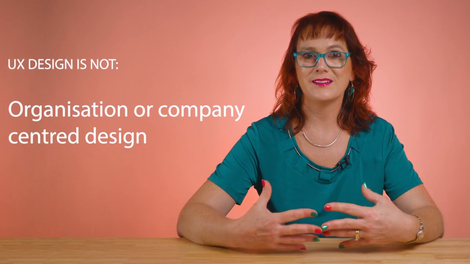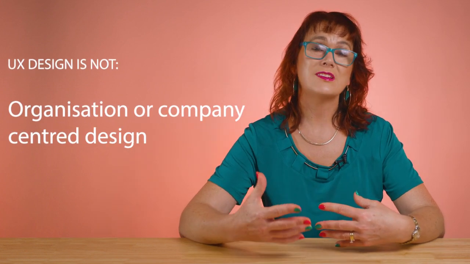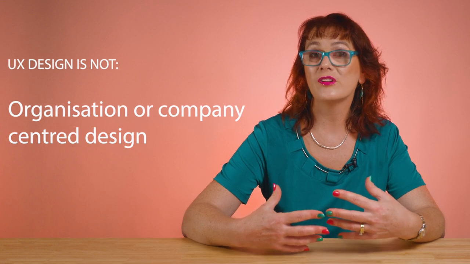The third one, which you'll probably see in the organisations that you've worked with, is what I call organisation or company-centred design. This is when the needs of your stakeholders tend to dominate the content or the features of your website. Sometimes the menu structure aligns with your organisational structure, but the problem is your customers don't think like you. So this is not a great approach either.